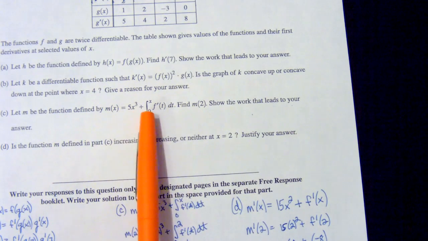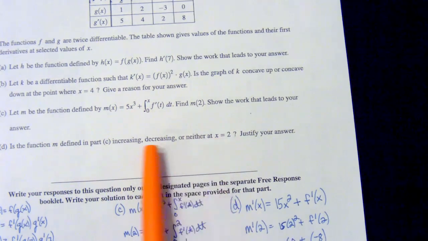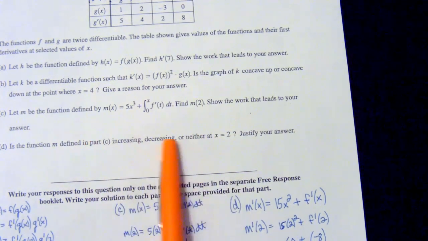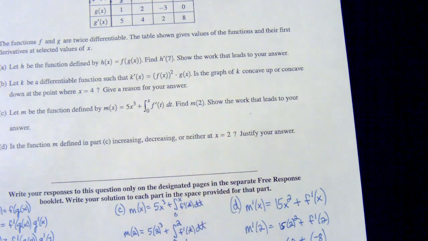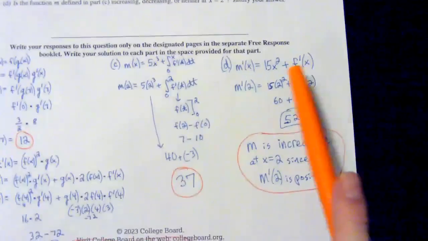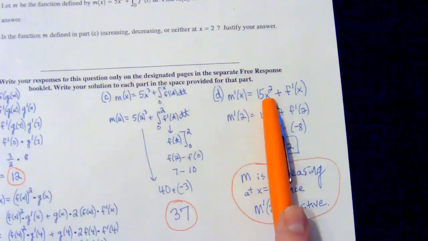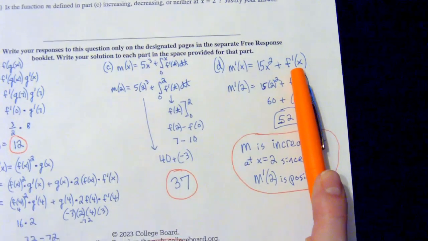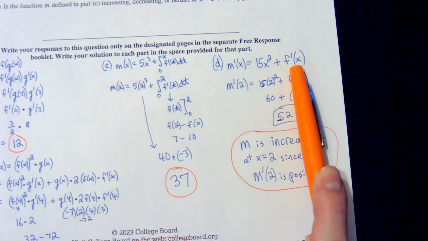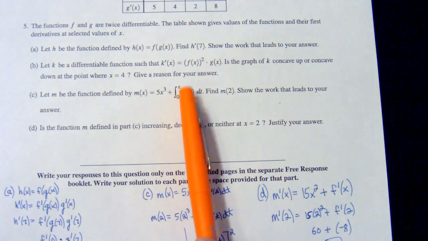And then the last part, it says, is this function that we talked about in part C increasing, decreasing, or neither at x equals 2, which means you need to plug it into the derivative. So if that's m, I want to know is m prime of 2, the derivative at x equals 2, positive or negative. So if this is my original function, I'm going to take the derivative of that. So I do my easy power rule. And remember, when you do the derivative of the integral, you get that inside function right there. And then you're just timesing it by 1 because the derivative of x is just equal to 1.